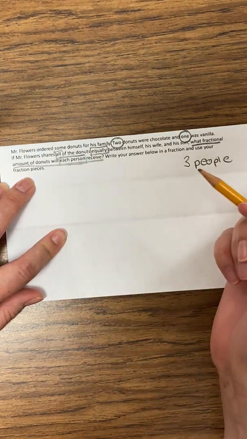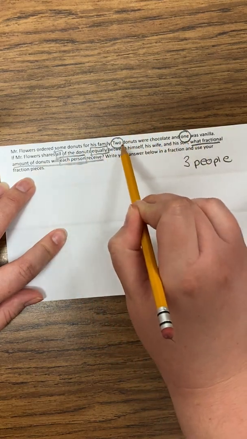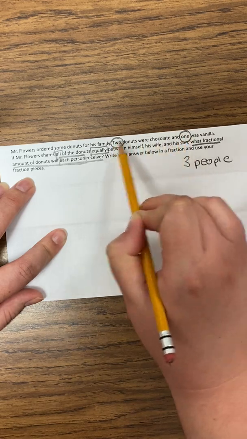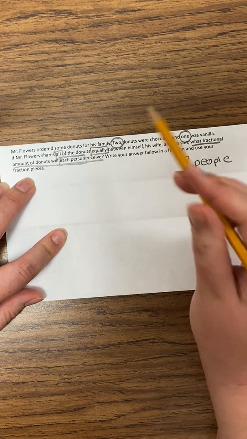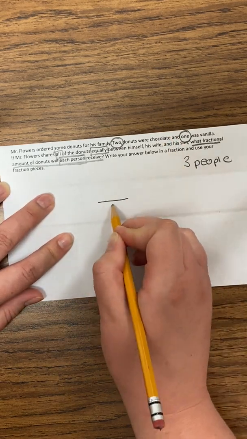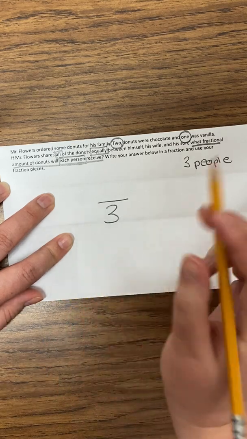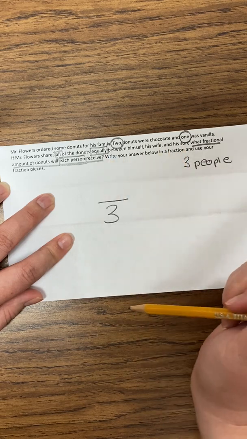How many donuts are there total? Look back at the second sentence. 2 donuts were chocolate and 1 was vanilla. How many total donuts is that, chocolate and vanilla? 3. So we are working with 3 donuts total, and we are working with 3 people that want the donuts.